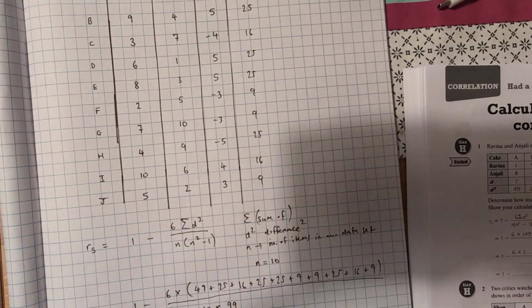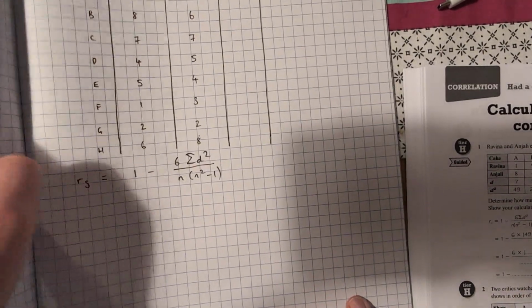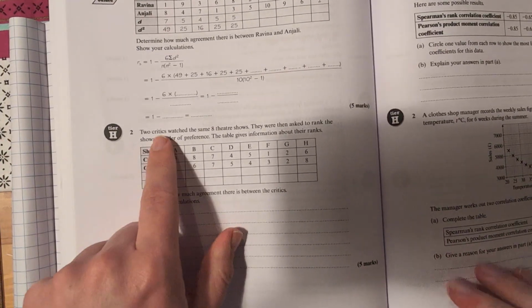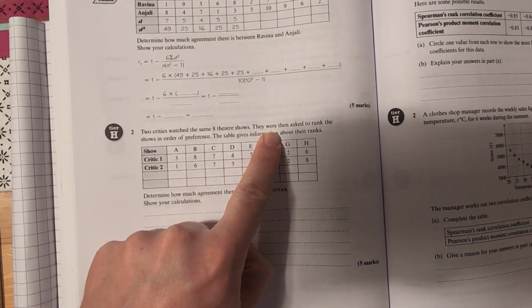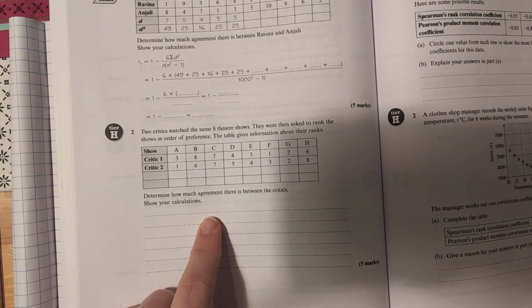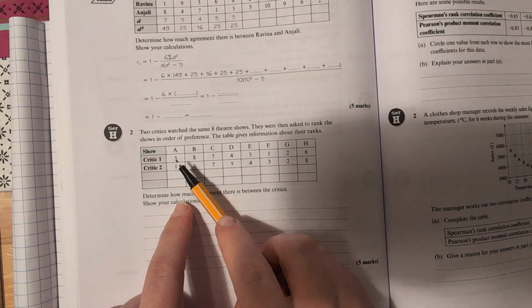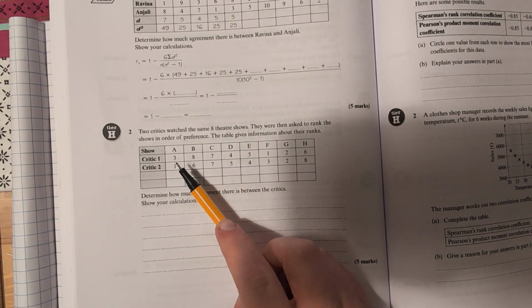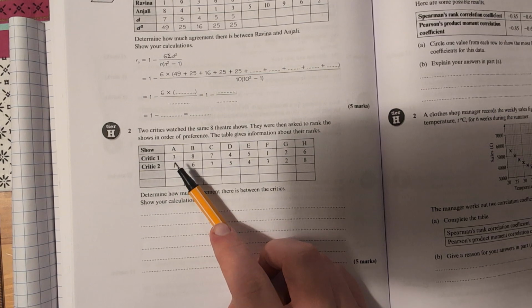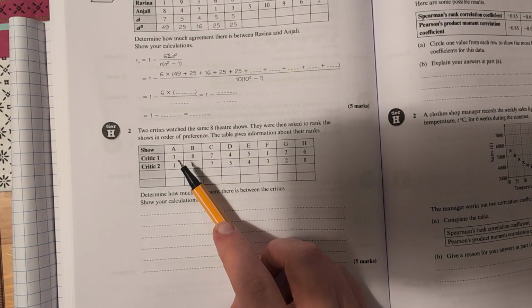Let's have a look at question 2. Here is my table prepared for it. Let's have a look at the question. So the question is, 2 critics watched the same 8 theatre shows. They were then asked to rank the shows in order of preference. The table gives the information about their rank. So again, we have been given the ranking process already. There might have been a question which is a bit trickier where they give you marks out of 100 and then you'd have to rank them with 1 being the largest and 8 being the smallest for each critic.